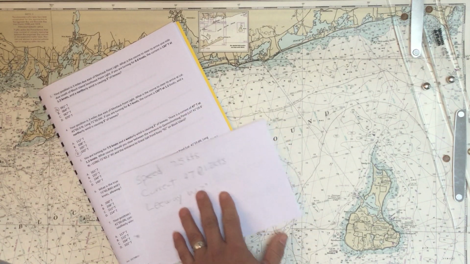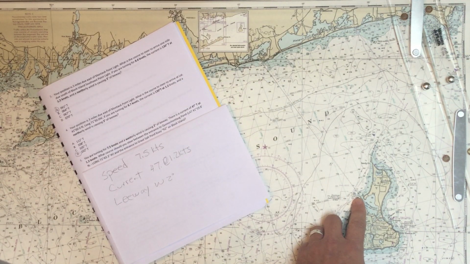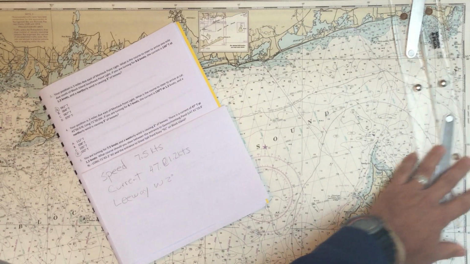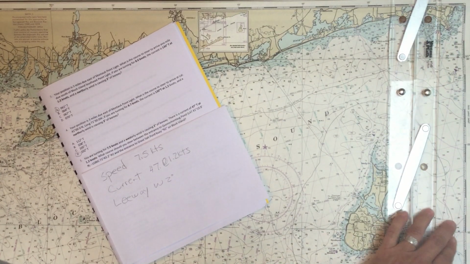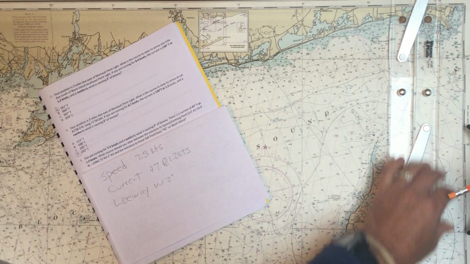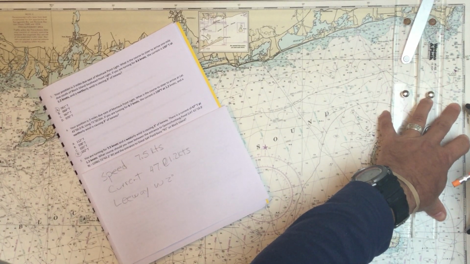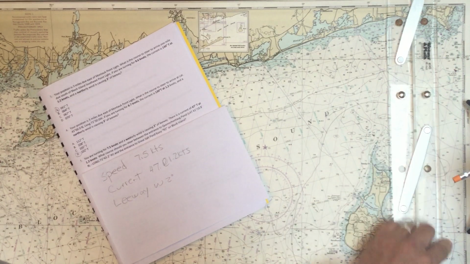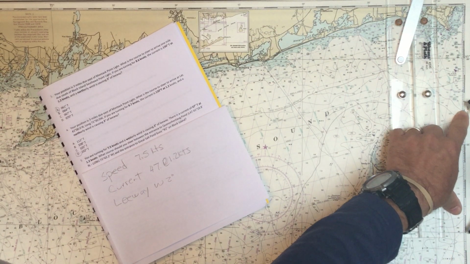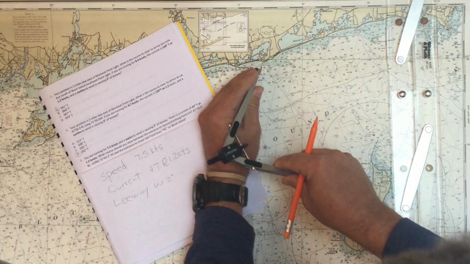And now I'm going to mark my DR. So I'm going from Kwa Chung to Great Salt Pond. I'm going to measure 7.5 miles because I'm going 7.5 knots. So I'm going to come over here, and there's 5, 6, 7.5. Okay, I'm going to mark my DR from my starting point.